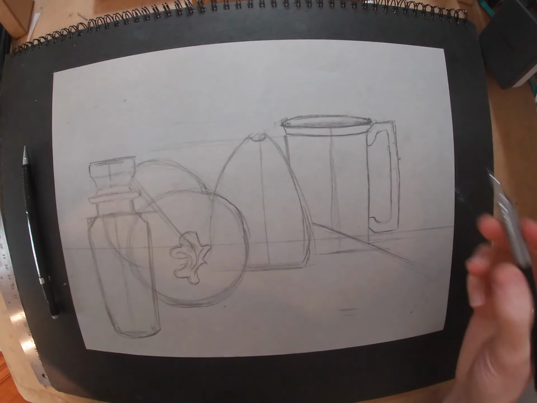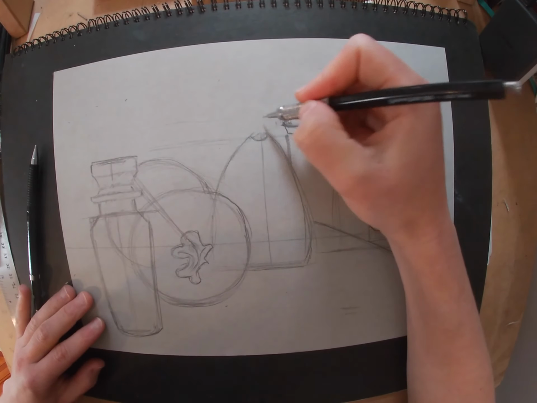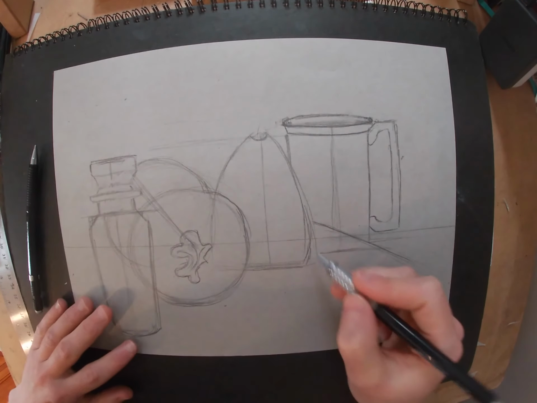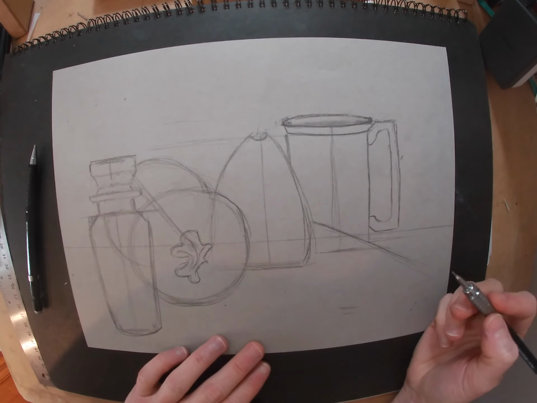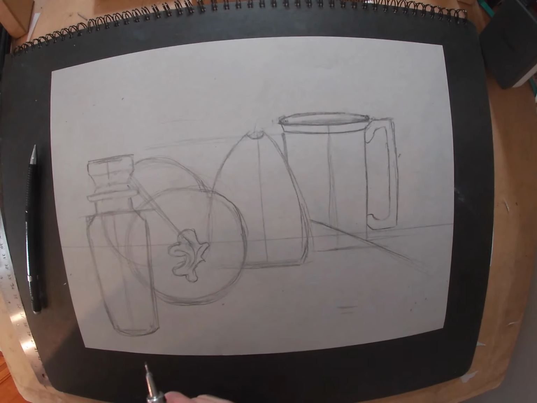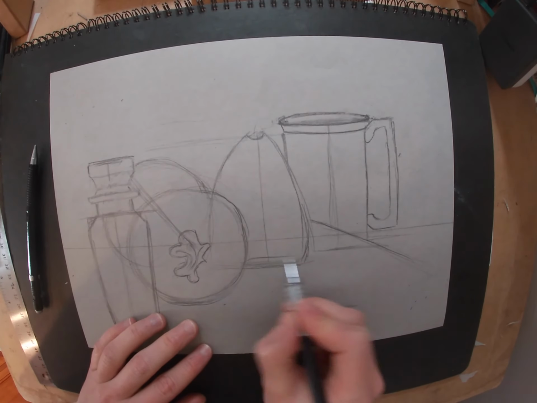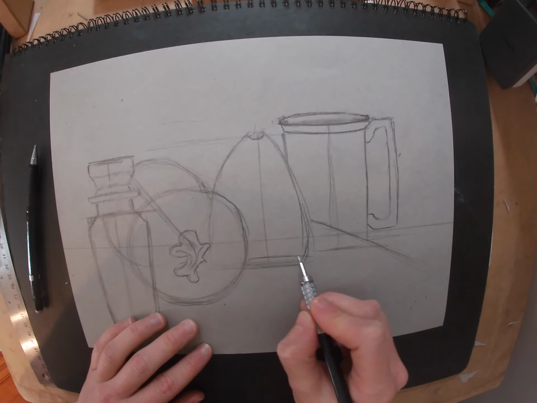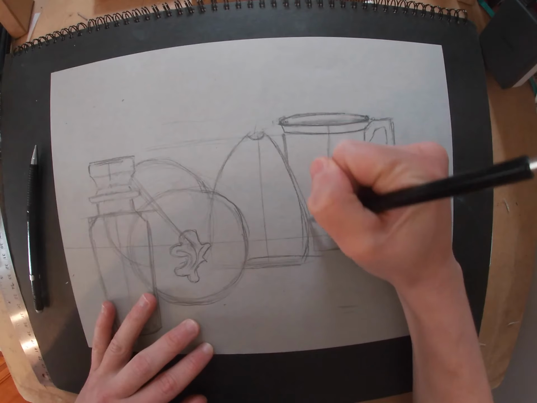Okay, now I'm gonna kind of come in. Oh, I still have the flowers. I'll do that in a little bit because they're kind of coming on top of other things. So I'm gonna figure out this fabric. There's a little bit of fabric coming up in front of this vase form.